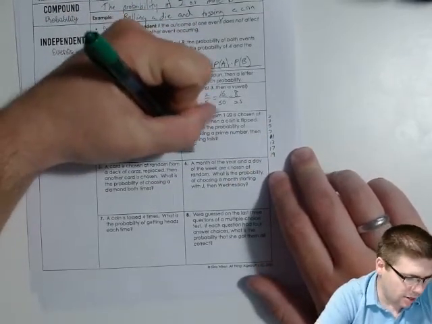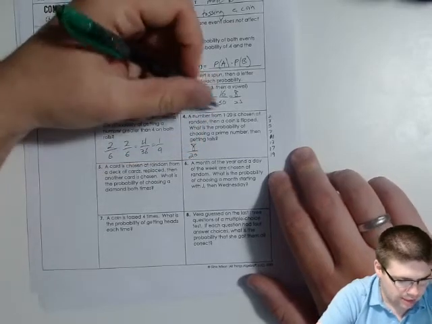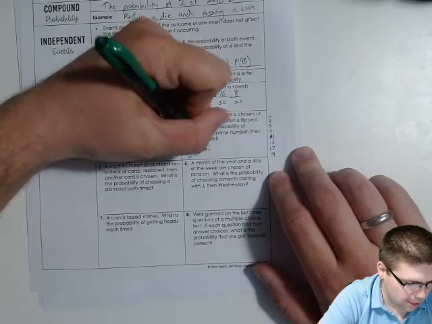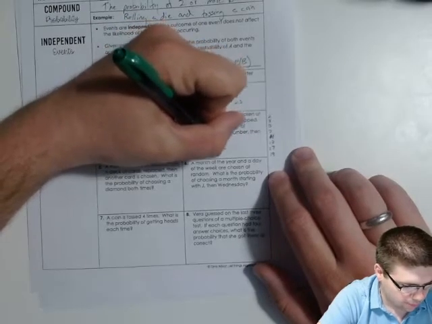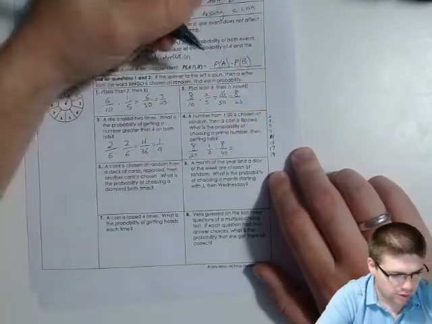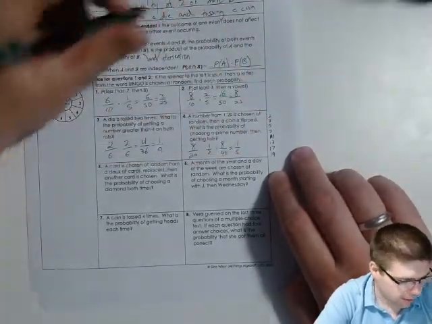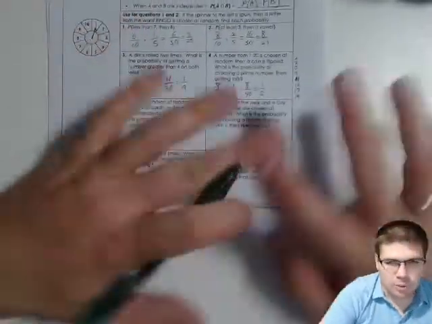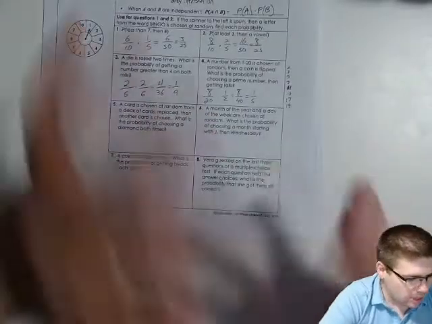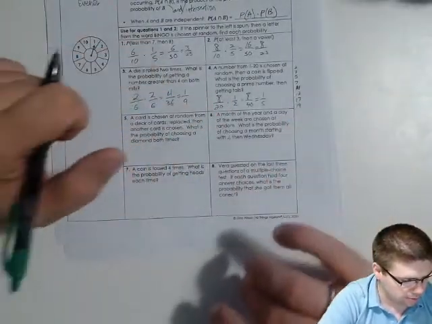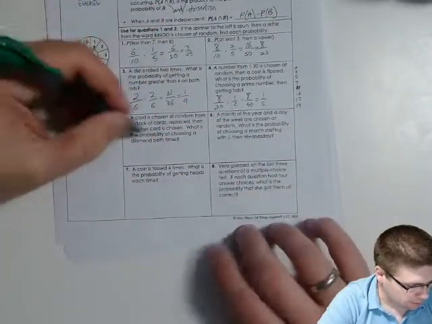So 8 out of 20 is our probability of getting a prime number. Then getting tails, that's just times 1/2. And so we get 8 out of 40, which of course we can reduce. We can divide both of those by 8 and get 1/5. All of these are independent, where one outcome has no effect on the others. You could speed ahead and do these on your own, pause and see if you get them right, but I'll continue on here.